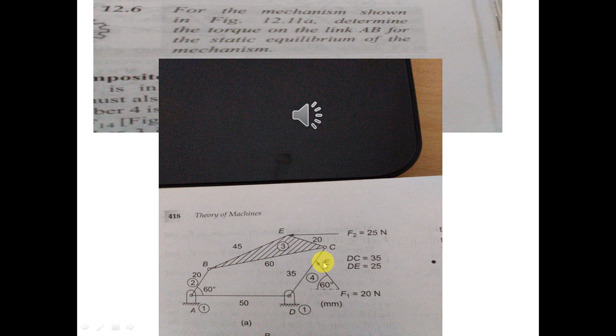So force F1 is acting on link DC, that is the fourth link, at point E, that is 25 mm. So DE is 25 mm. F1 is known both in magnitude and direction, whereas F2 is known in magnitude, and the direction is also known, that will be exactly parallel to the ground level. Assume that this is fixed to the ground at links A and D. So F2 and F1 both are known in magnitude and direction.